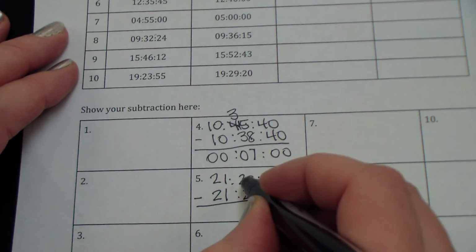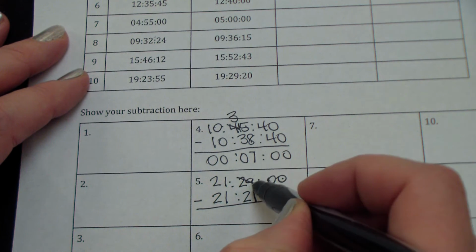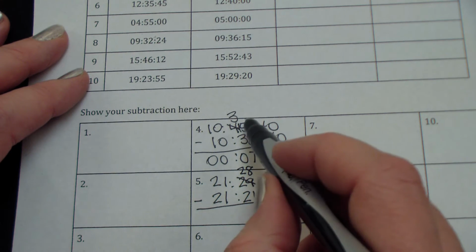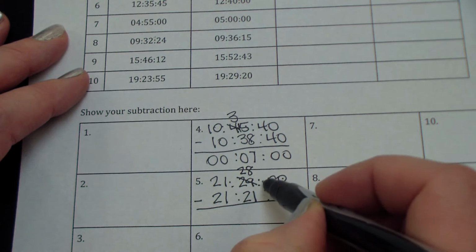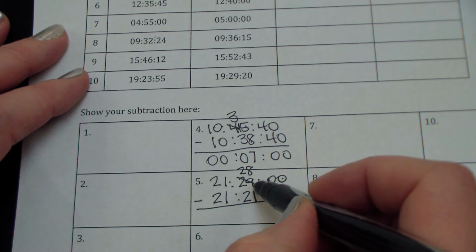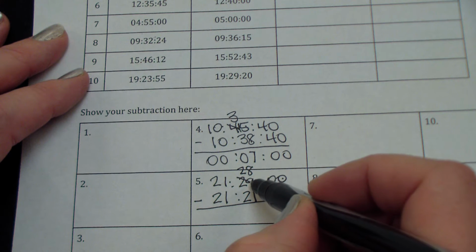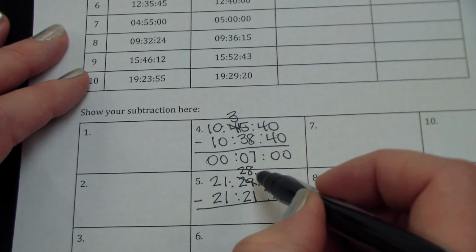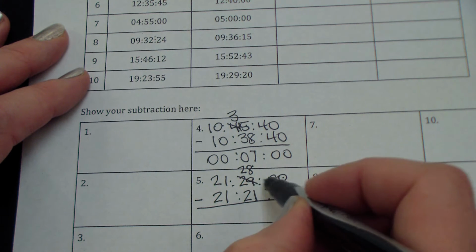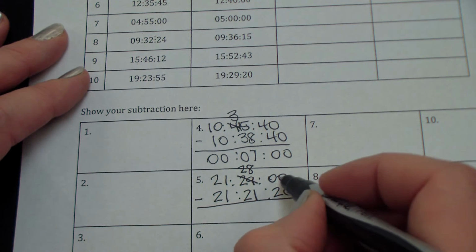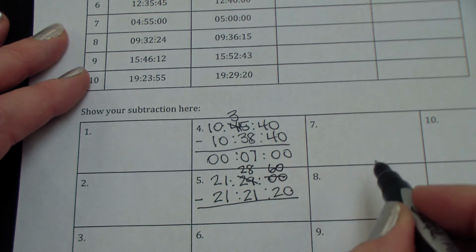So we have to borrow. Now, in most cases, and like what we did up here, we said, okay, so that's 29, that's going to make it 28, right? I'm borrowing a minute. But when we jump over these colons, we're borrowing a minute here, and we need to convert it into seconds. So how many seconds are in a minute? You should have known that it was 60. So I have to take 60 seconds and add it to the 0 seconds I have here. 60 plus 0 is 60. So I'm going to cross that out and put 60 seconds here.